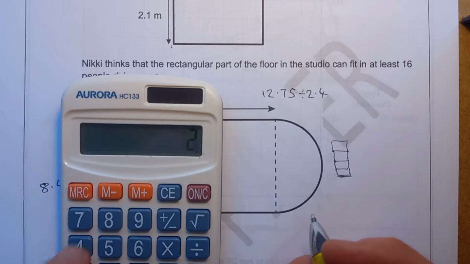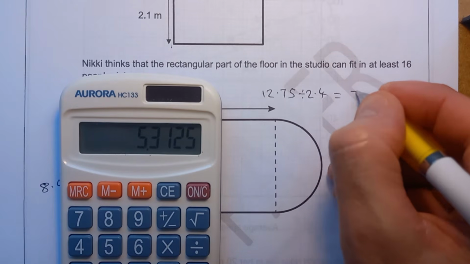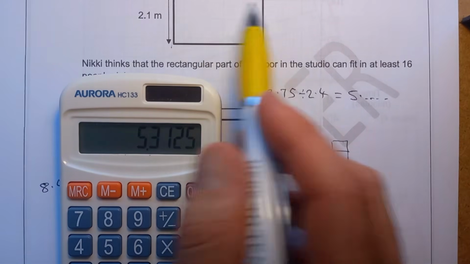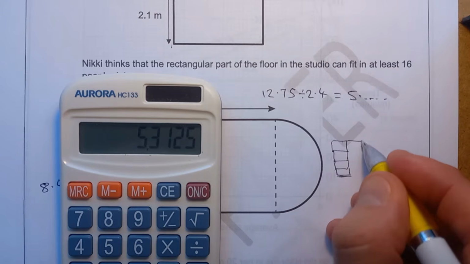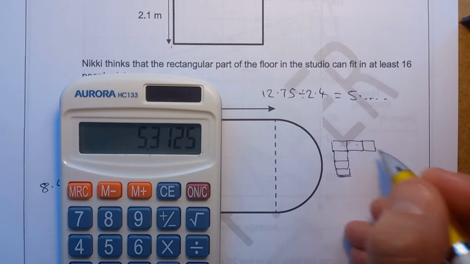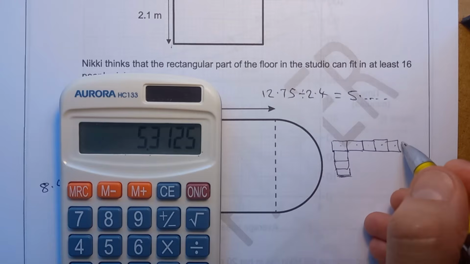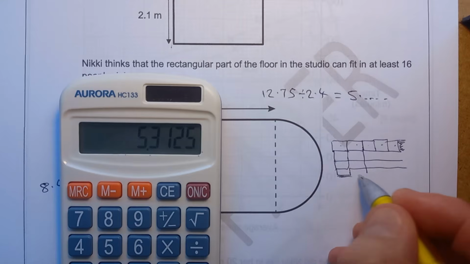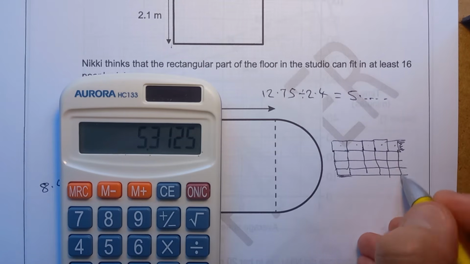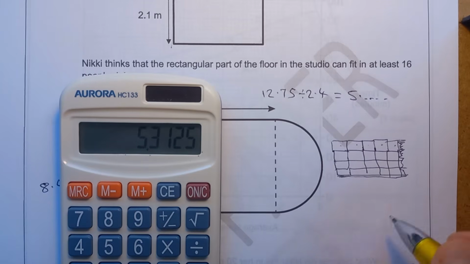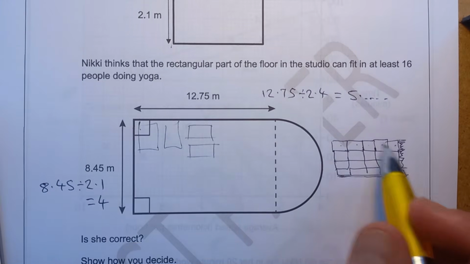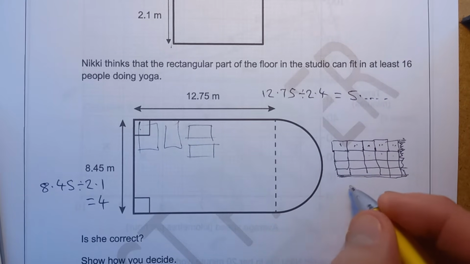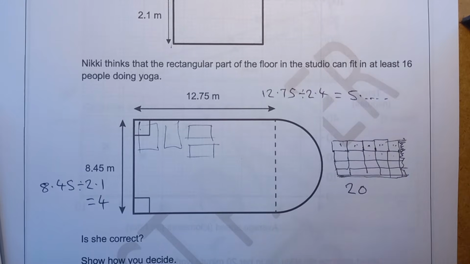12.75 divided by 2.4, and it's 5 point something. Now the something doesn't matter because we've got to have whole numbers of spaces, but basically we can fit 5 of these in. So 1, 2, 3, 4, 5, and a bit left at the end. Okay, so if you imagine the whole floor is going to look like this with a bit at the end and a bit at the bottom. So we can count them up. 1, 2, 3, 4, 5, 6, 7, 8. Or we can say, well, we got 5 times 4. So we can fit 20 in.